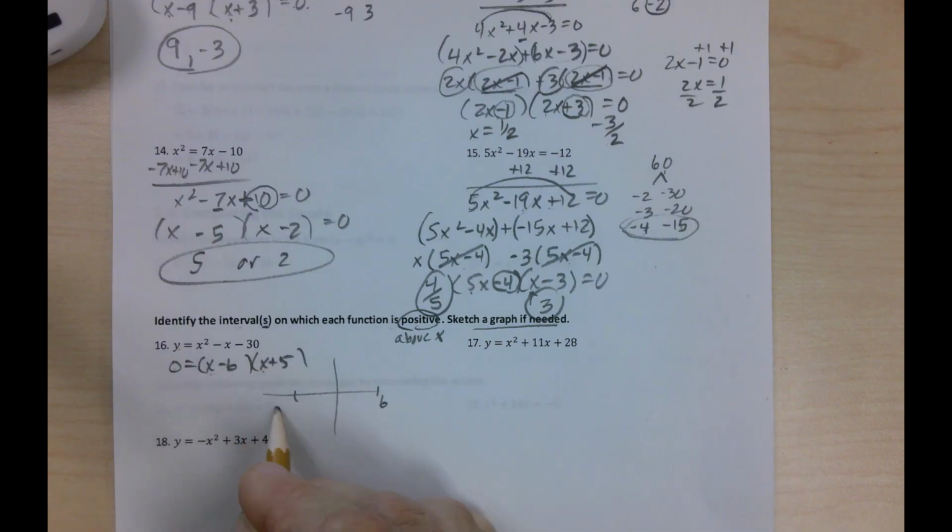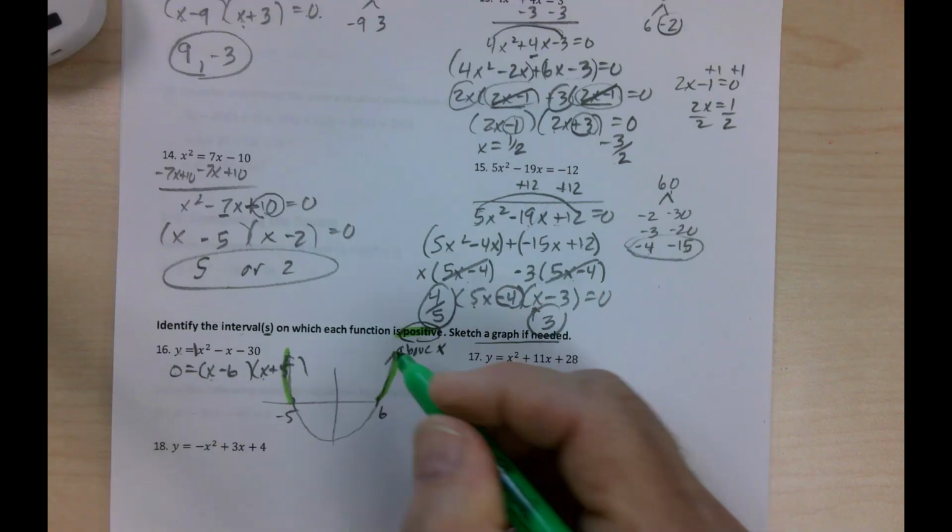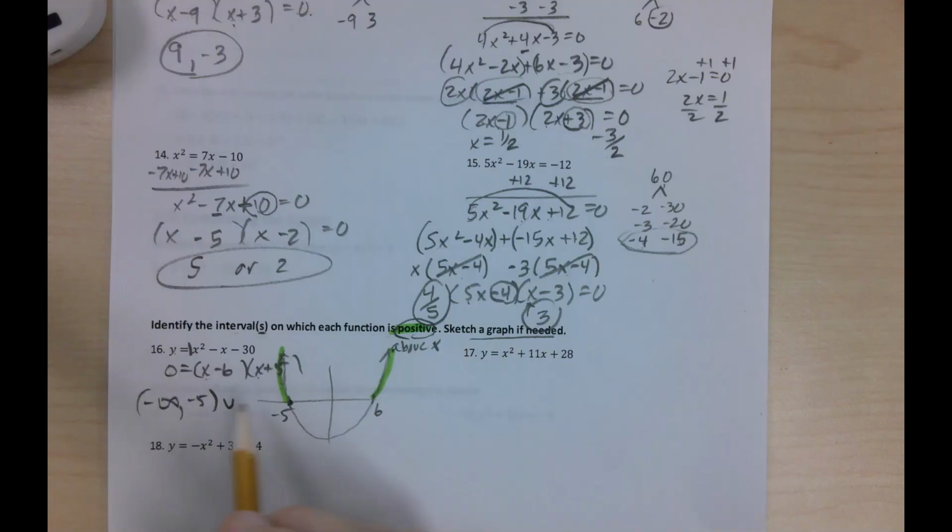So x would be 6. Here, it's a happy face. We don't need to know exactly what it looks like, but that's what it kind of sort of looks like. So where is this positive? So what are those two intervals? This one would be negative infinity all the way to negative 5, parentheses, because that point right there is not included, and from 6 all the way to positive infinity. To the right, it's above.